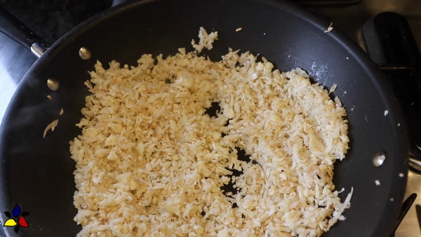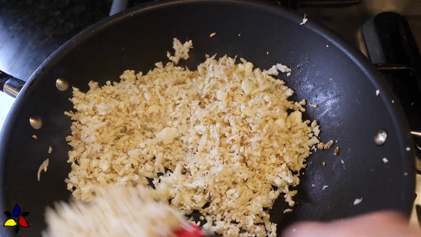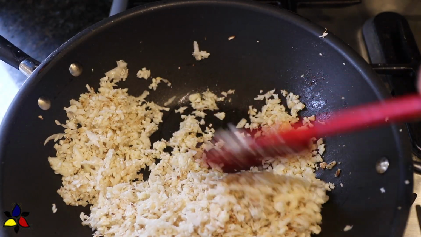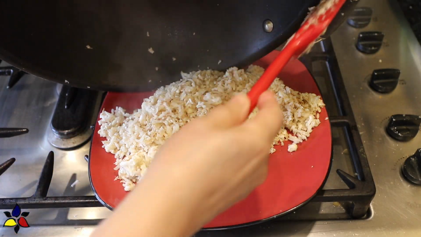Let everything fry undisturbed for a couple minutes, then toss as you cook for 2 more minutes. And that's all there is. Your cauliflower rice side dish is all done, and transfer this to a serving platter.